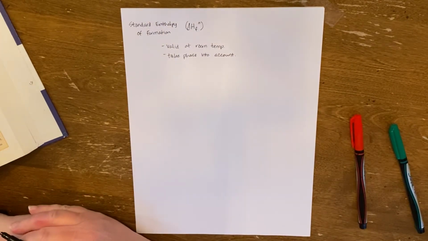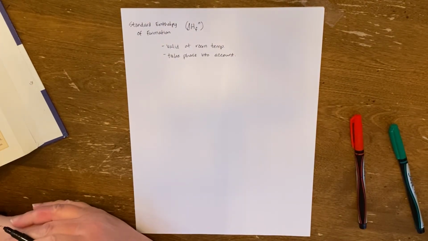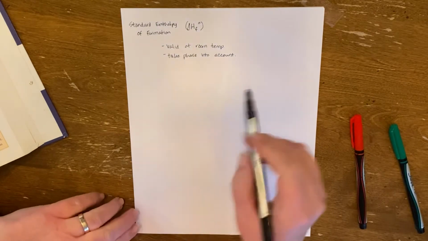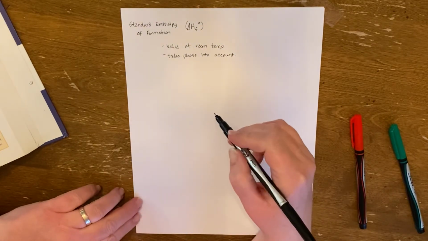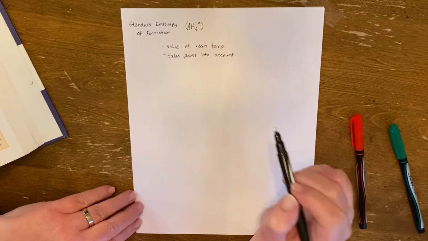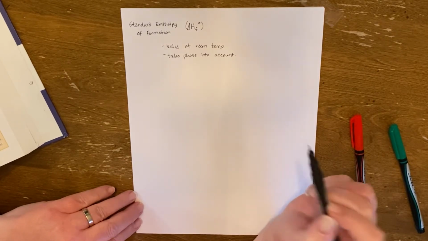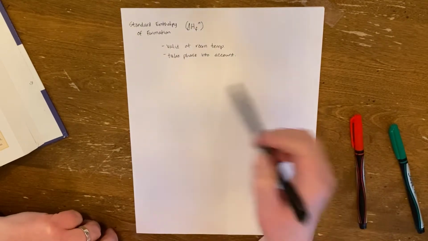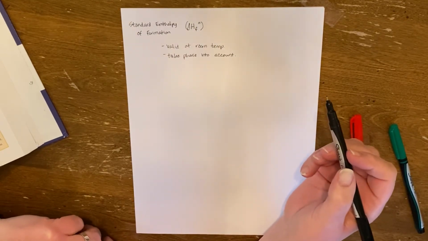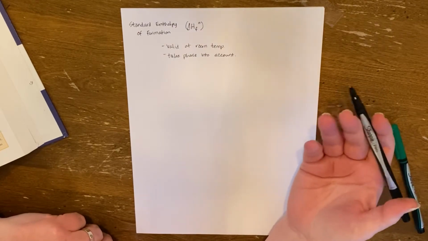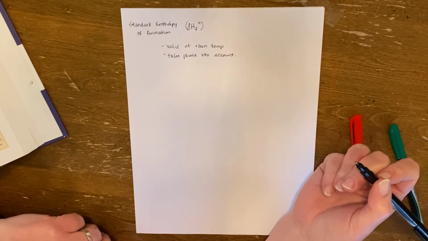Because we know that a gas has more energy in it than a liquid, and a liquid has more energy in it than a solid. Remember, in a gas, the molecules are moving very fast. In a liquid, they're moving freely, but a little bit slower. And in a solid, they're just vibrating. They're not even free to move around. So those gaseous molecules moving fast have more energy than a solid whose molecules are just able to vibrate.